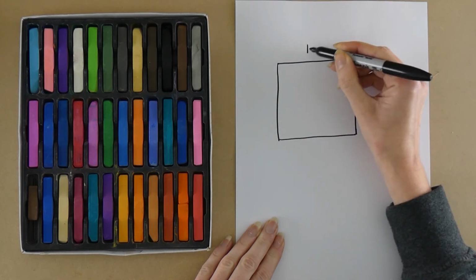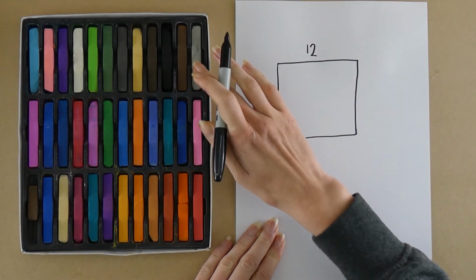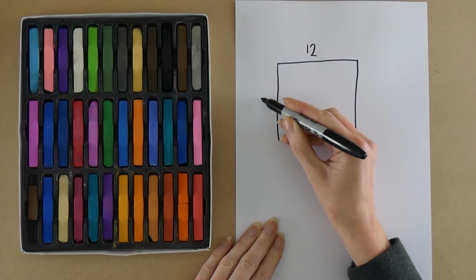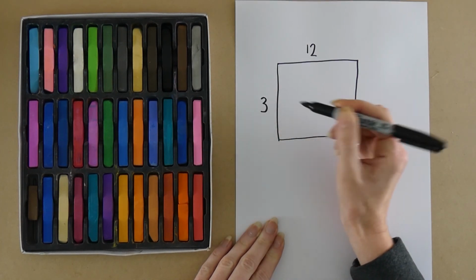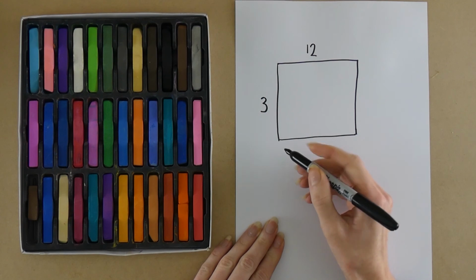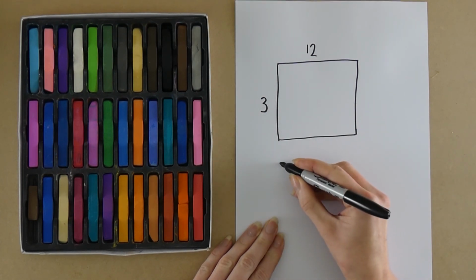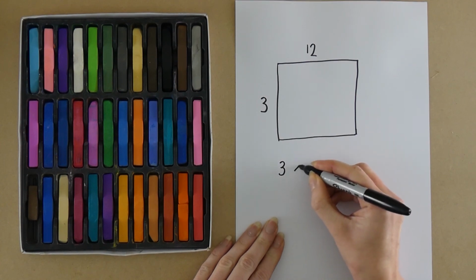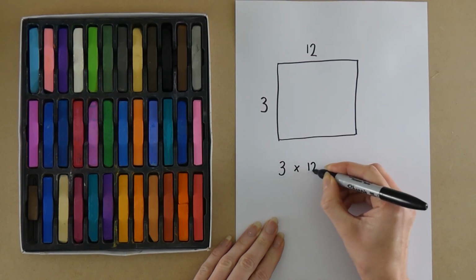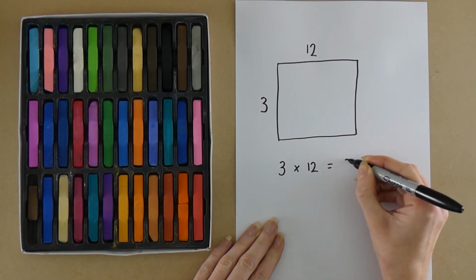And I've got 12 columns and I've got 1, 2, 3 rows. So all I need to do is times the number of rows by the number of columns. So 3 times 12, and that equals 36.